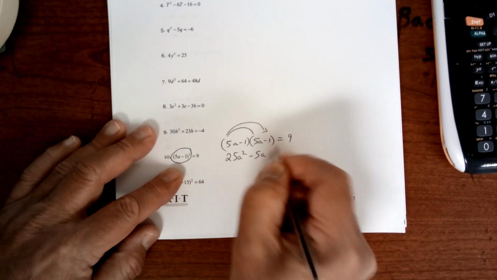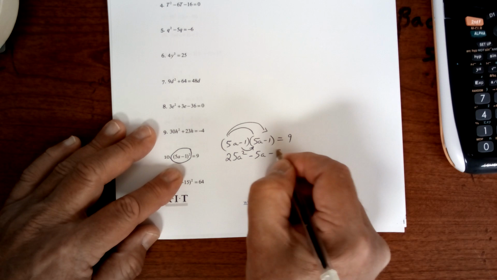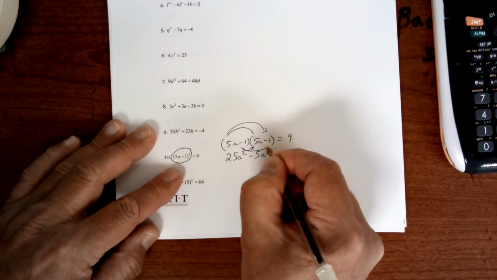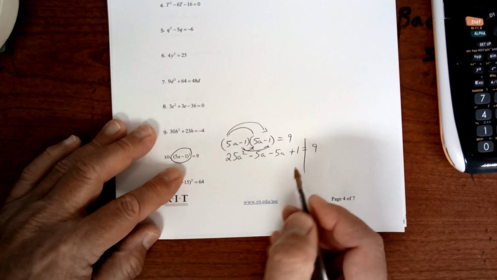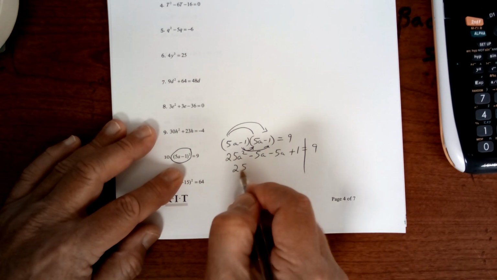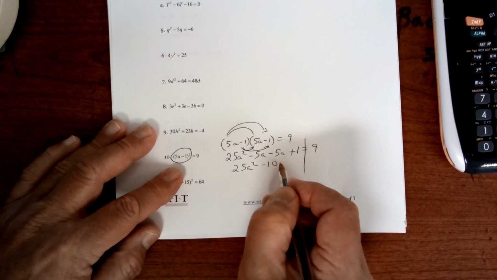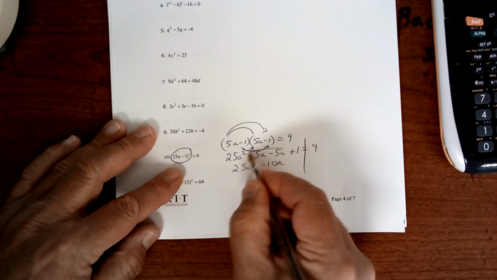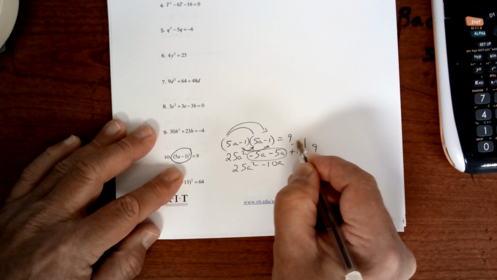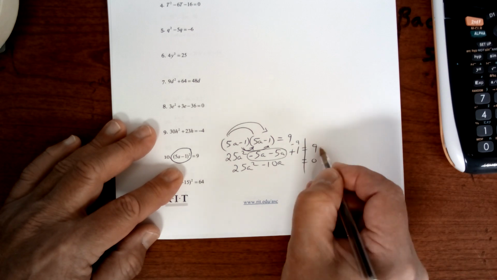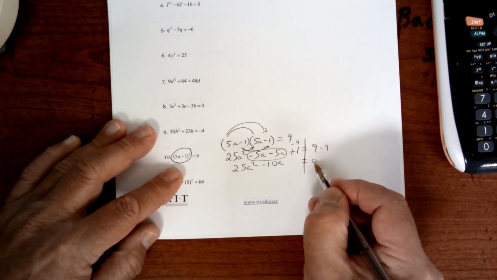This times this is a negative 5a. And a negative times a negative makes that a positive 1. And then here, you're going to get 25a squared minus 10a, right here. And then you're going to move the 9 over, and that becomes a negative 9. And you get 0 here. So that becomes a negative 8.